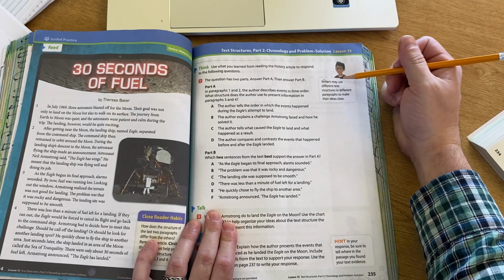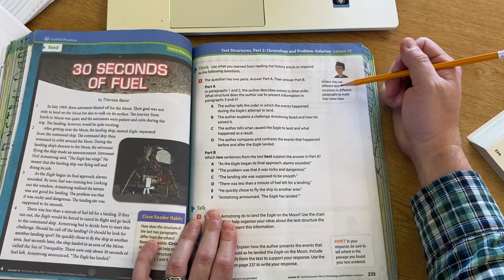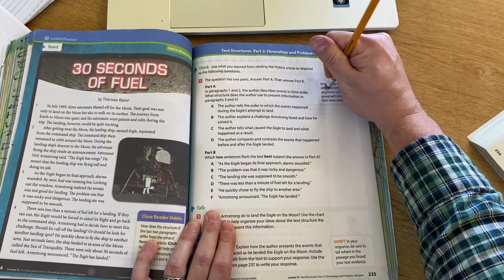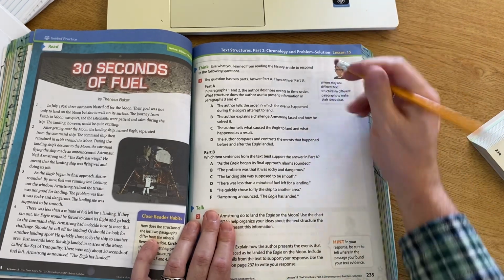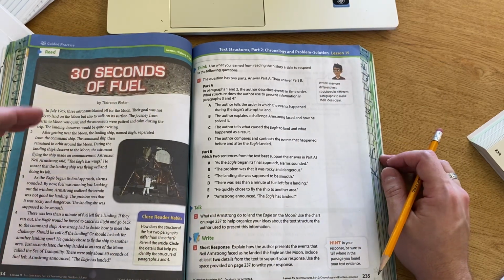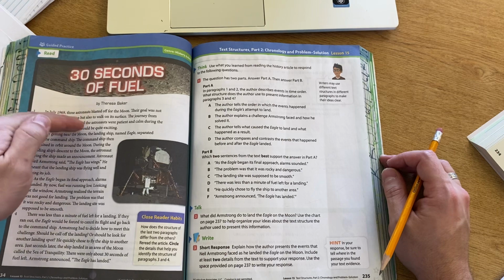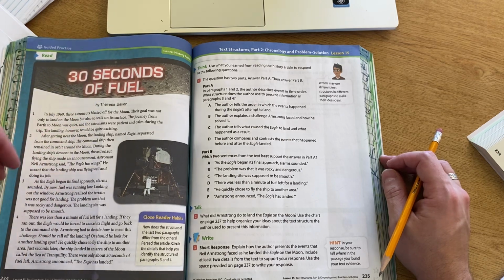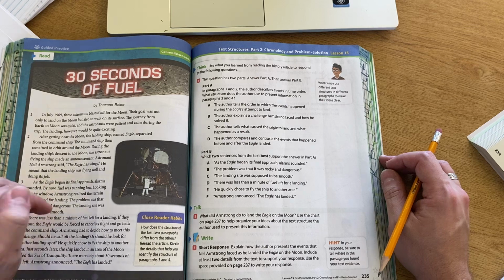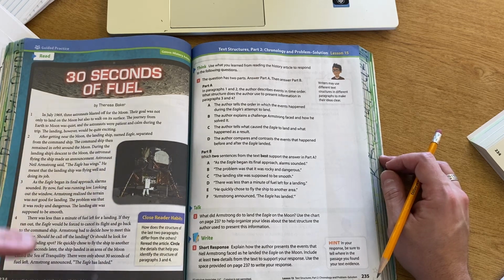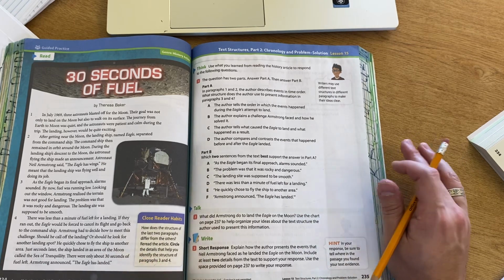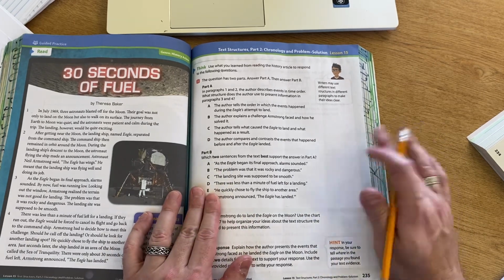And he says, writers may use different text structures in different paragraphs to make their ideas clear. So just because you use one text structure in a certain paragraph, like we see over here, where he's given a chronology, it begins at the beginning of the story and tells through the end. But while they're doing that, they actually switch to using a problem-solution kind of structure down here. So you can blend these different types of text structures into a story.